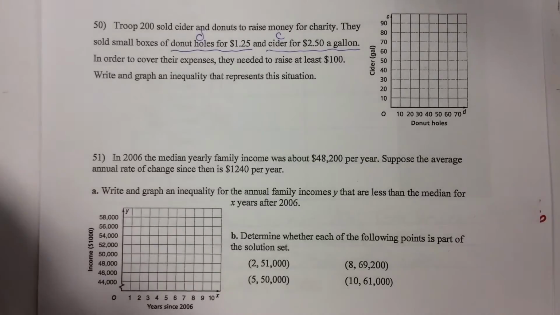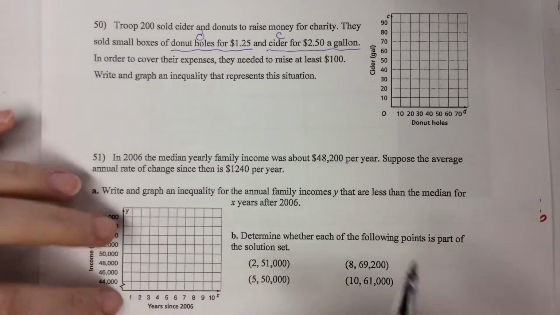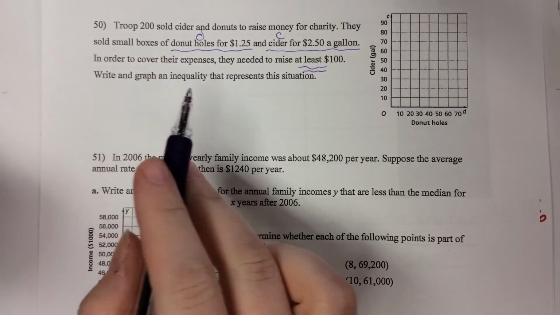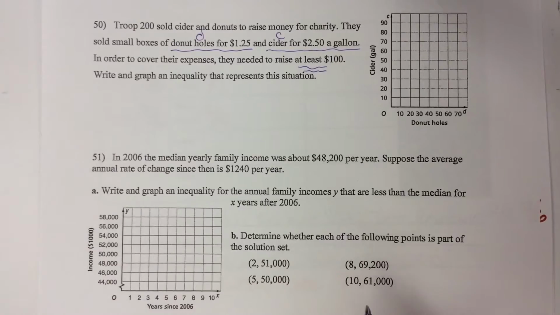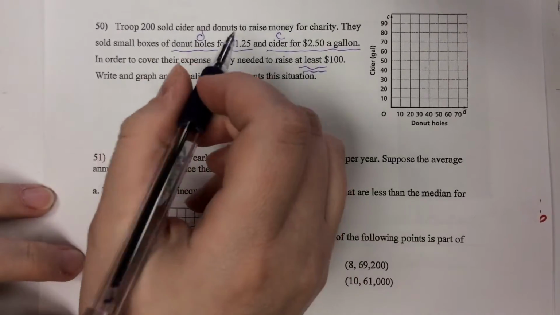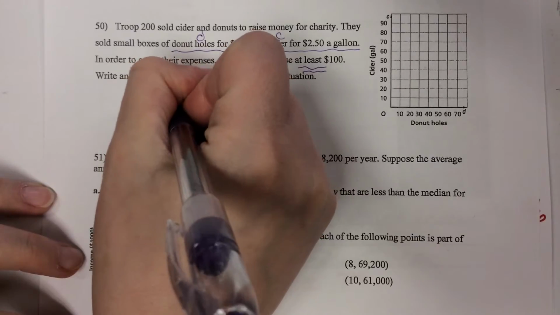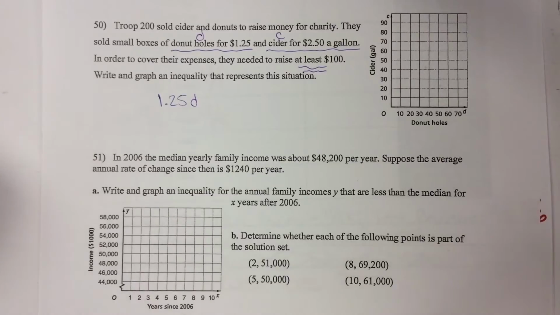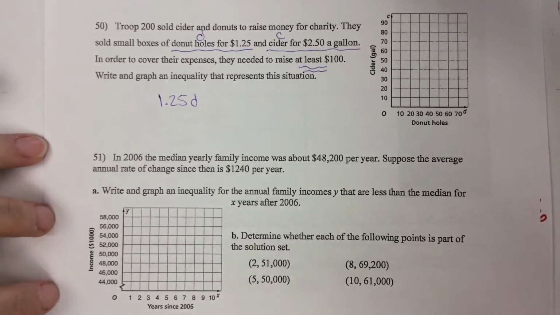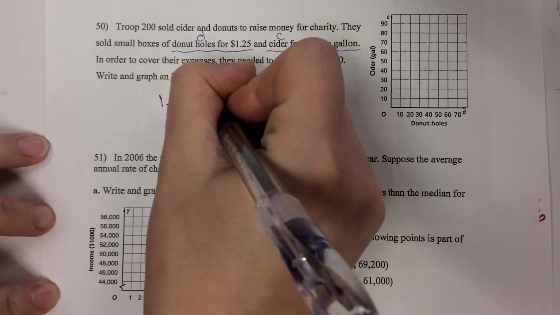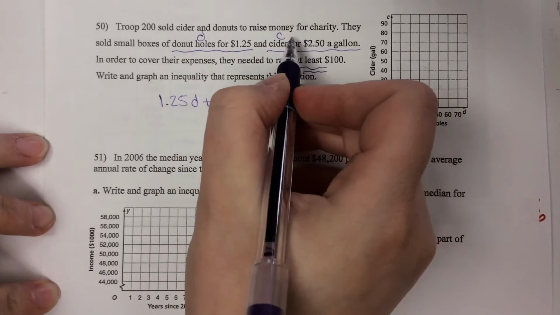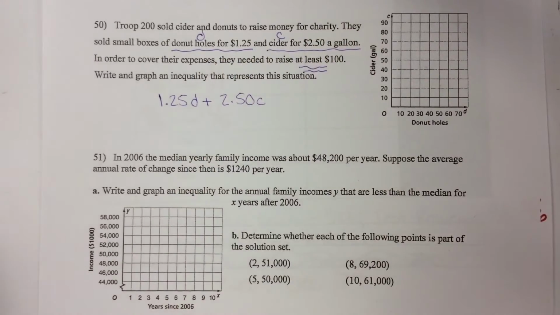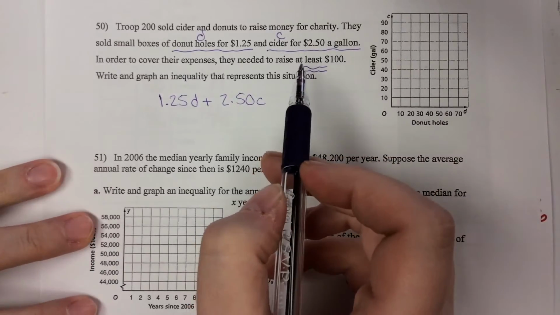In order to cover their expenses, they needed to raise at least, oh hey, here's one of our words, at least $100. Write and graph an inequality that represents the situation. So first we need to write an inequality. We have $1.25 for every donut hole, so per D times D. Per always implies multiplication. Plus $2.50 for every gallon of cider, so 2.50 C.